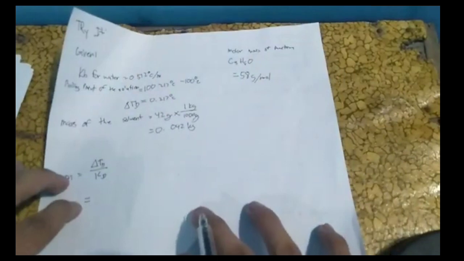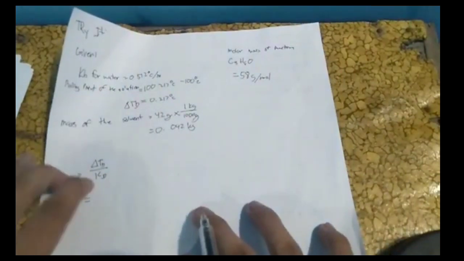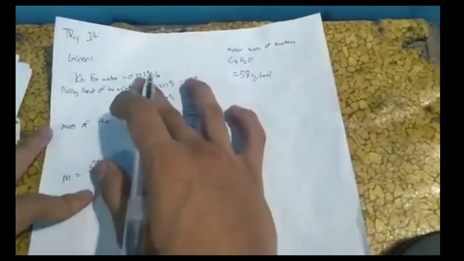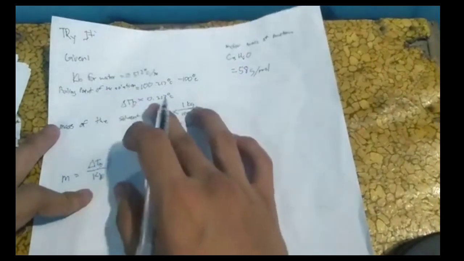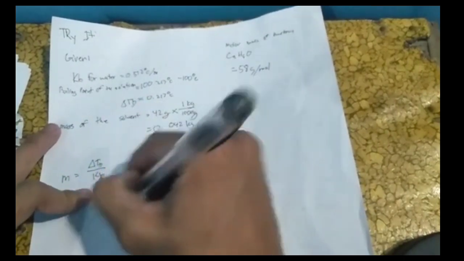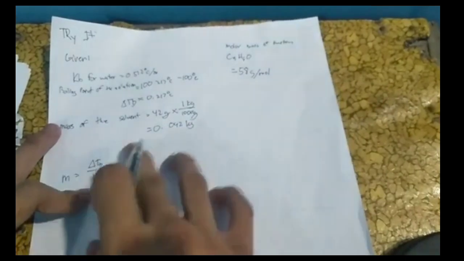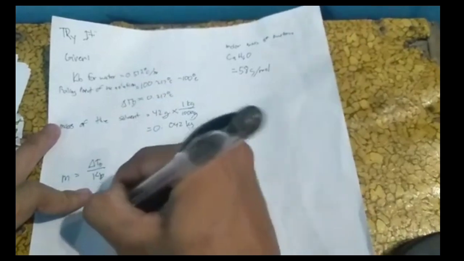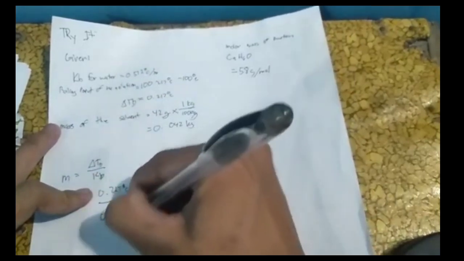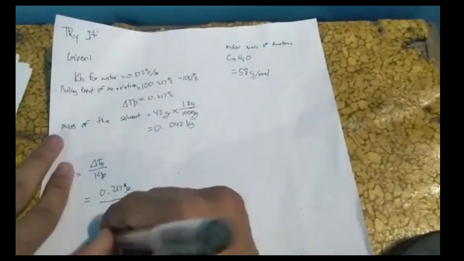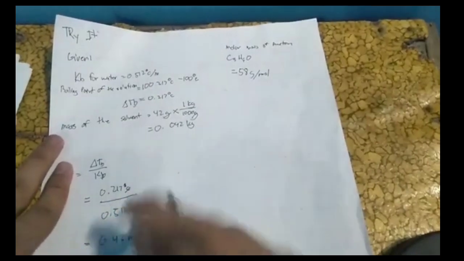For the m, we have ΔTb over Kb. For the ΔTb, we have 0.217 degrees Celsius, and for the Kb, we have 0.512 degrees Celsius over m. So we have to cancel it, and the answer is 0.42 m.